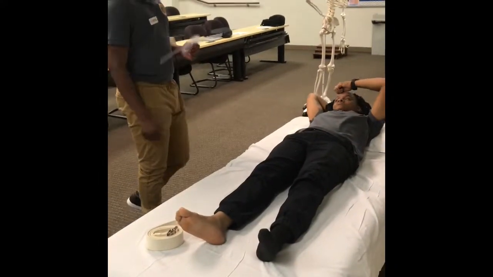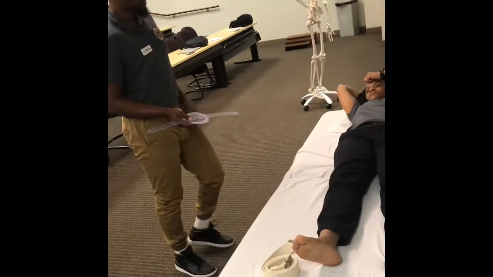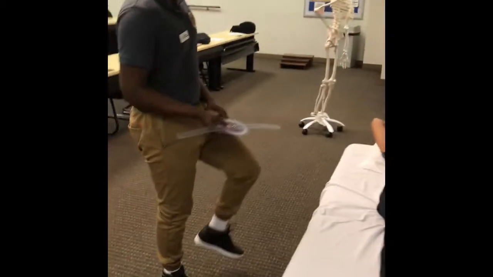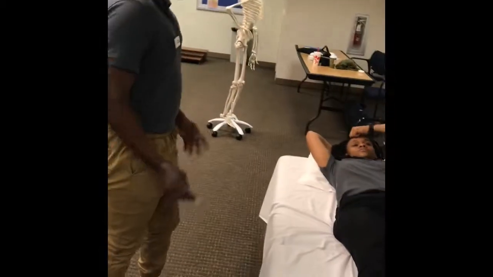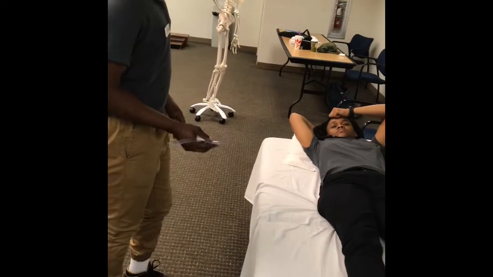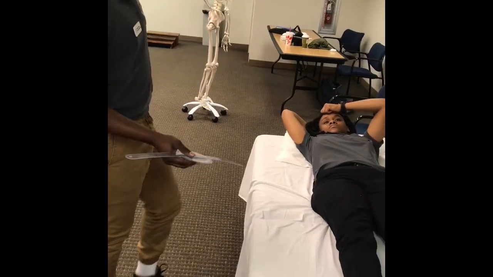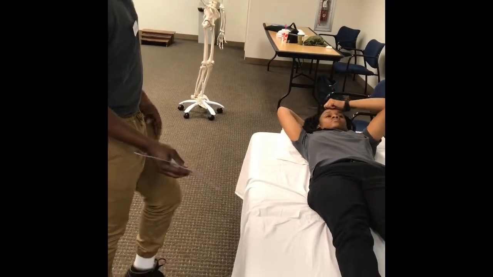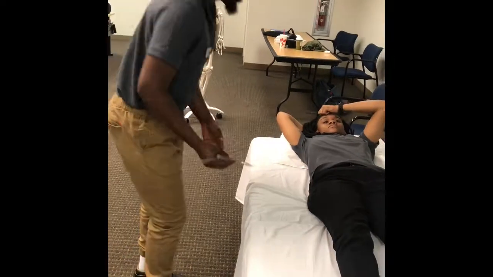All right, so the second thing we're gonna do, I'm gonna test the range of motion you have in your hip flexors. Basically, when you're walking, those hip flexors are the muscles that you use to lift your legs up, okay? So we're gonna see how much range of motion you have.